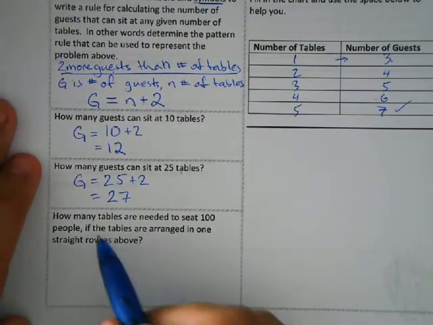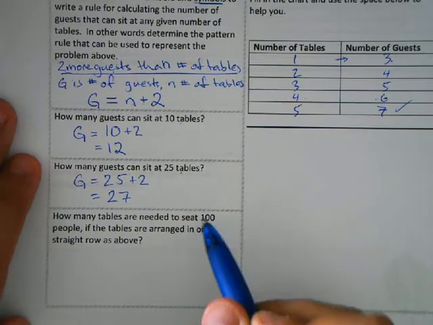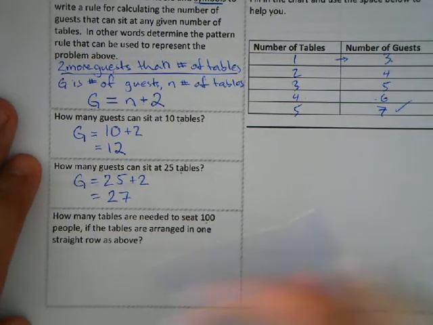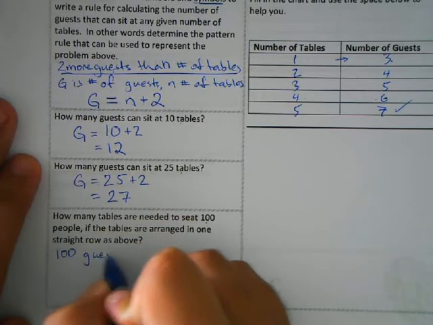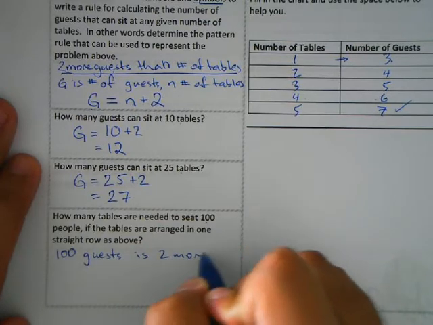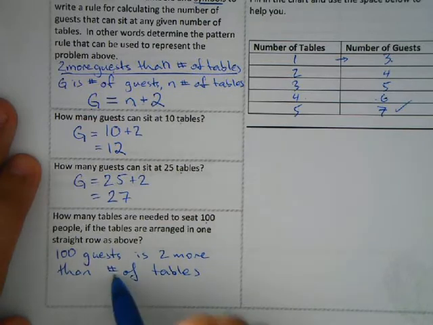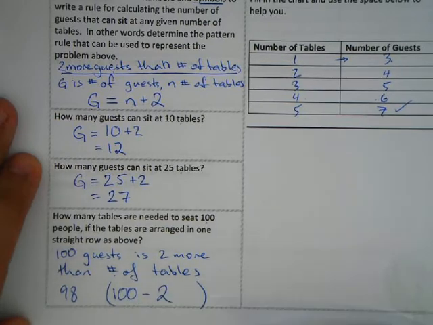How many tables are needed to seat 100 people? Okay? So if we have 100 people, we know that the number of guests is 2 more than the number of tables. Okay? So 100 guests is 2 more than the number of tables. So I need a number so that 100 is 2 more than that number. Well, that number is 98. And if you want a mathematical way to do this, it's 100 minus 2, right? So the number of tables is 2 less than the number of guests. Okay? So the number of guests is 2 more than the number of tables, which means that the number of tables is 2 less than the number of guests. All right, so that's task 1.